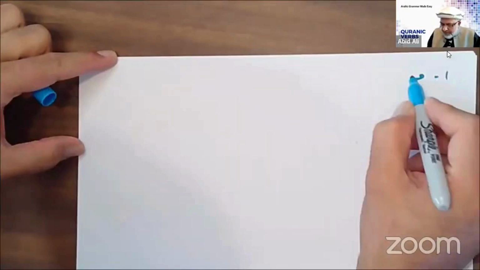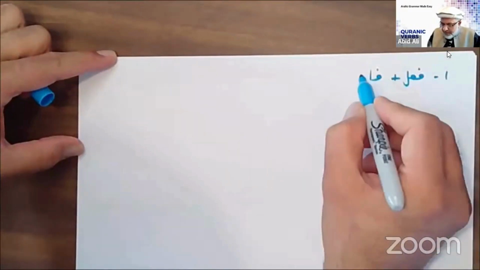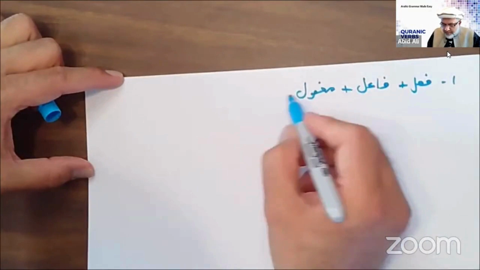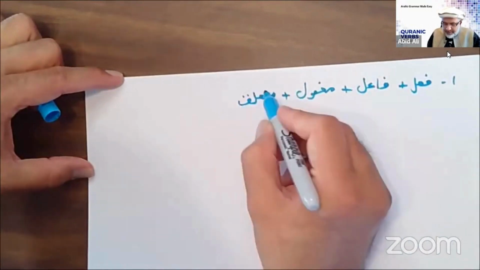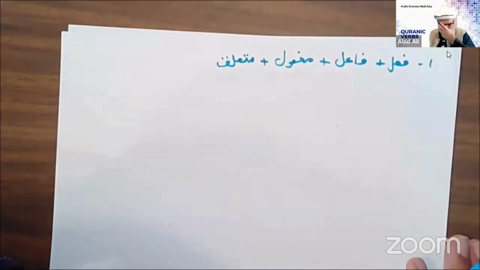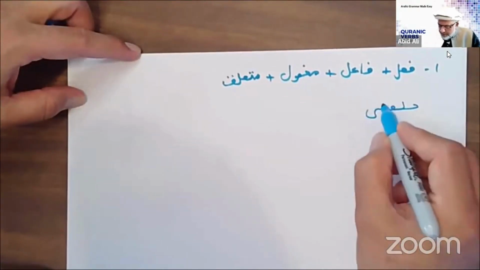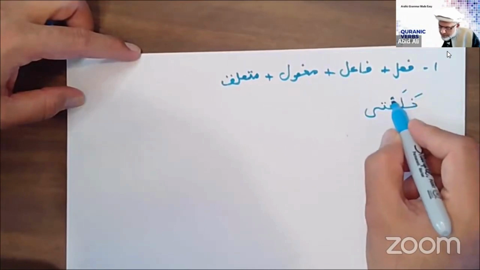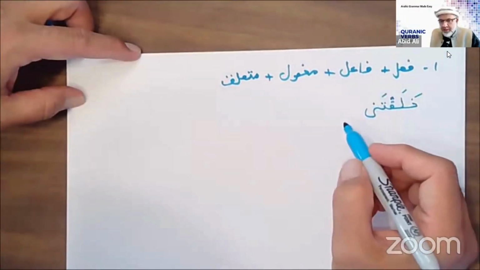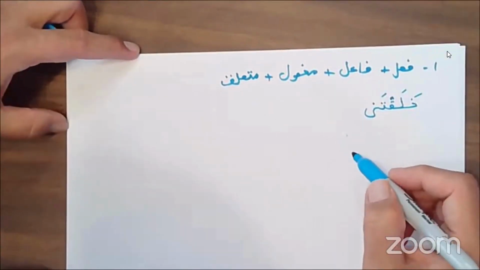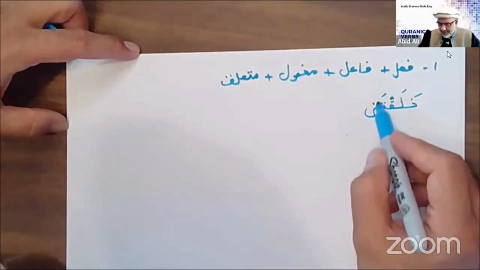Before I move on, I want to show you one more thing. Another iteration we talked about last time: we can have fail, file, plus maf'ul, and we also had something called mutalliq. Now, who remembers the mutalliq? Let's see. Khalaqtani. What is the meaning of khalaqtani? He created me? No. Let me help you.